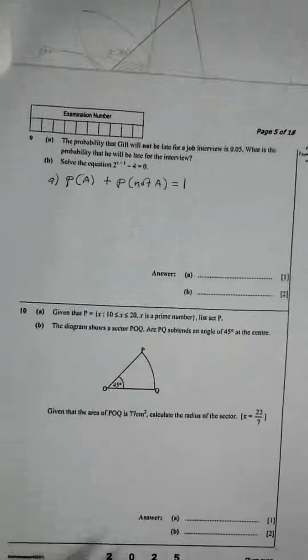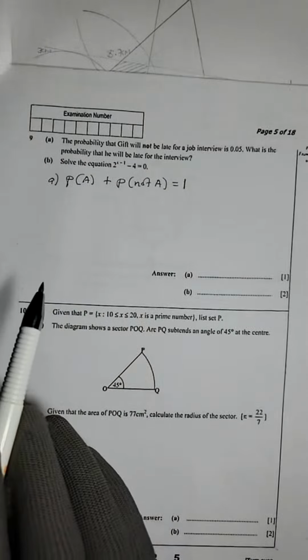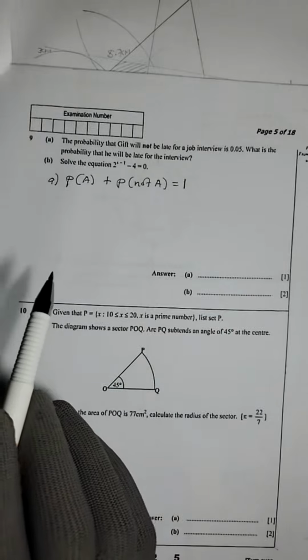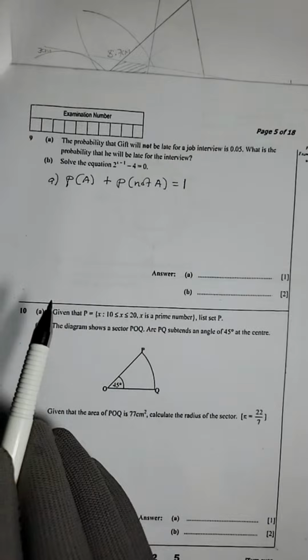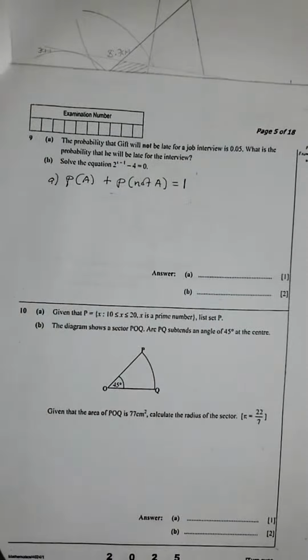This is very simple. The probability of A plus the probability of not A is equal to 1. It is certain. Something must happen. There are two possible outcomes: either A will happen or A will not happen. That's it. So you should be familiar with this formula.